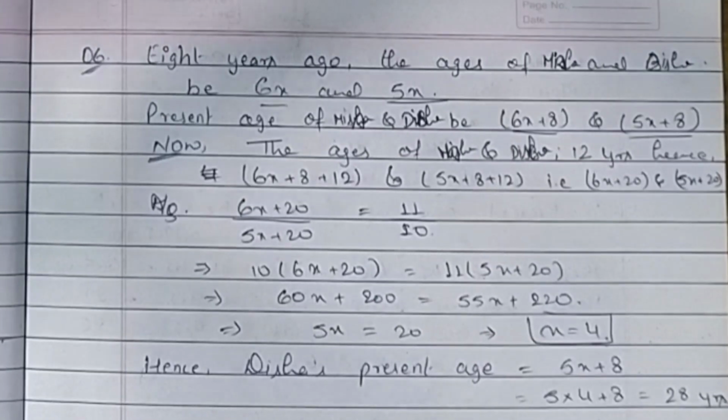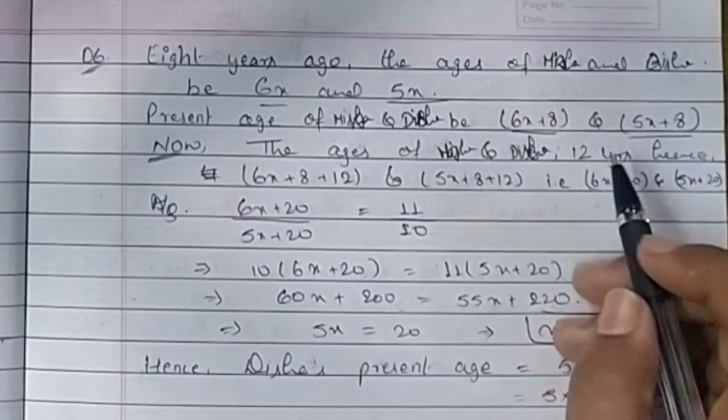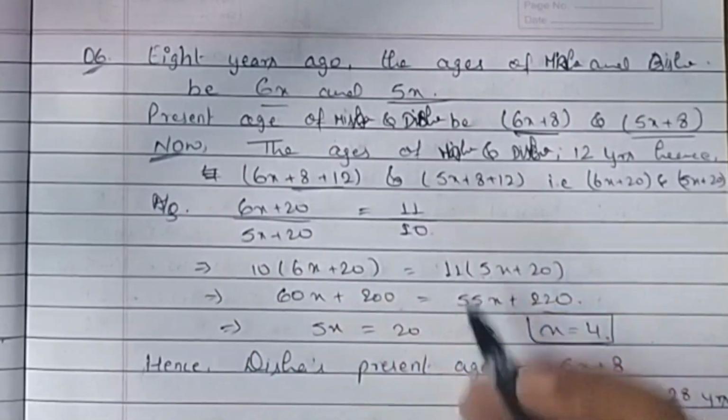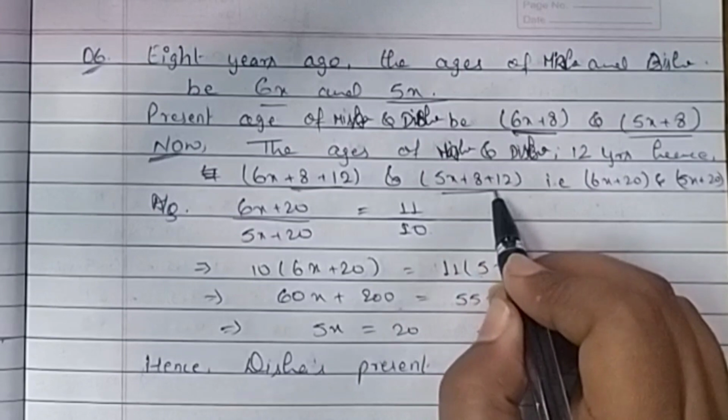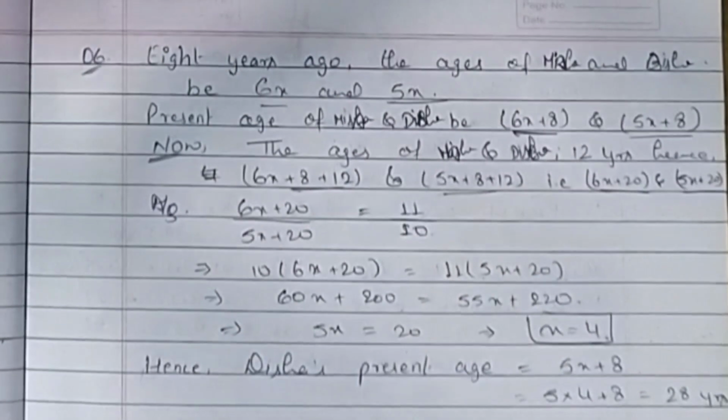Now the condition given here is that 12 years hence, the ratio of their ages will become 11:10. So according to this, we have to find the ages of Misha and Disha after 12 years, so we have to add 12 years to their present ages. After adding 12 years, the age of Misha will be 6x plus 8 plus 12 and the age of Disha will be 5x plus 8 plus 12, which equals 6x plus 20 and 5x plus 20.